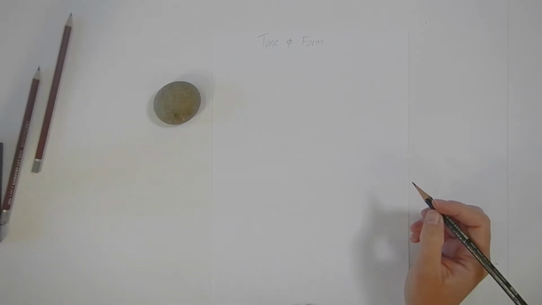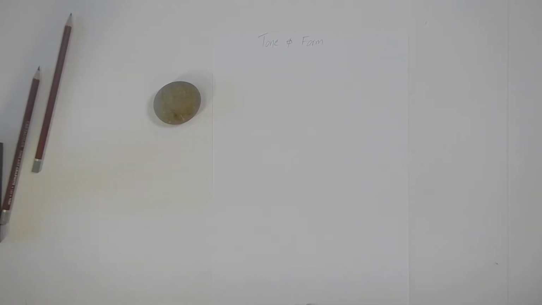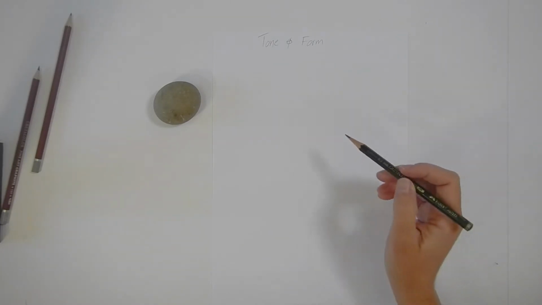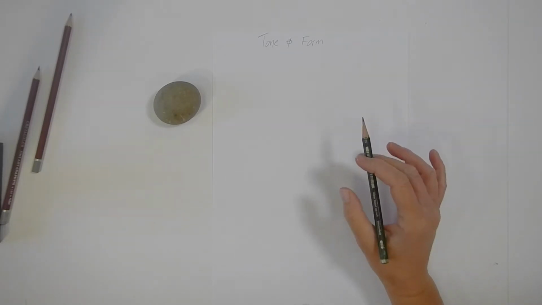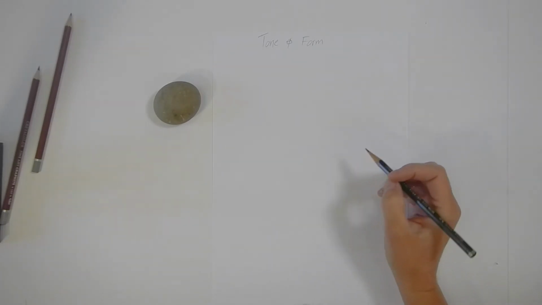Okay, today we're going to look at tone and form. Now, tone gives form to a shape. So, previously when we were just doing line and outline, we are now going to add light and dark to your drawing. This is adding tone.